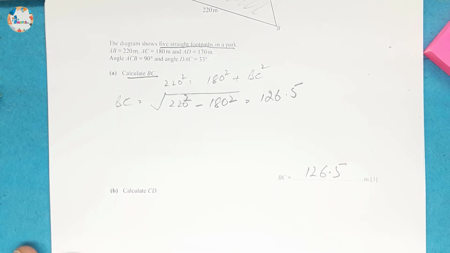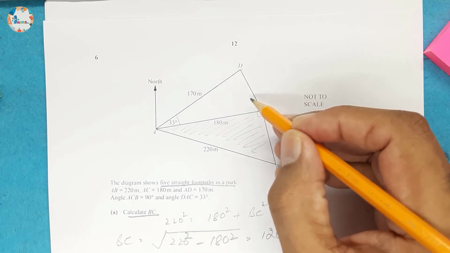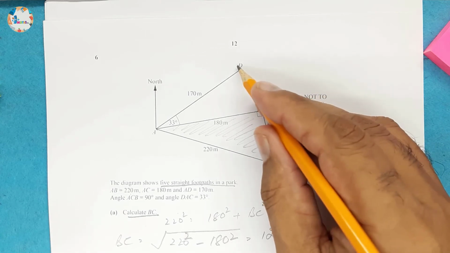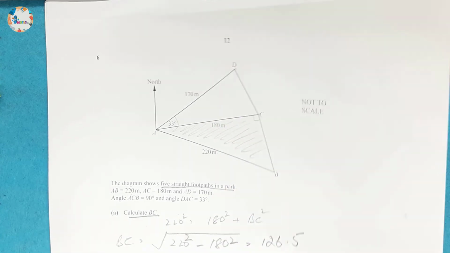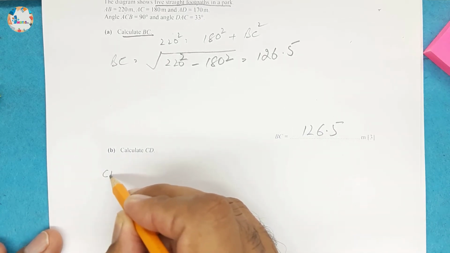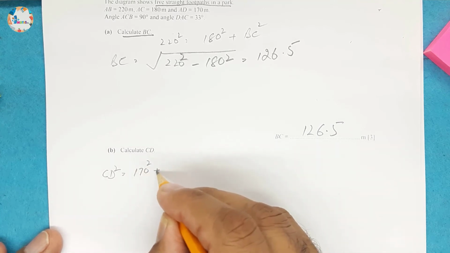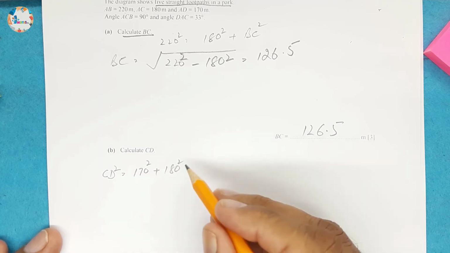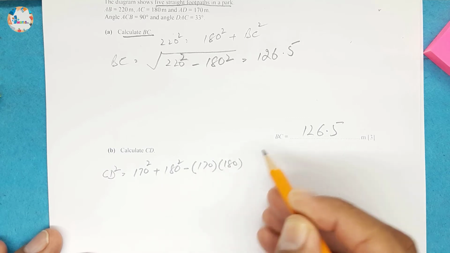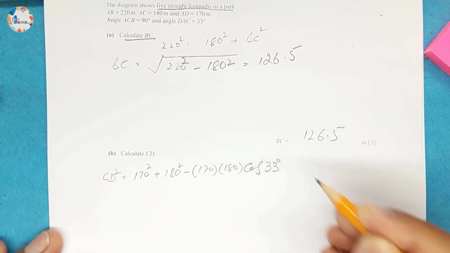Then calculate CD. CD is basically this side, for which we can apply the cosine rule. So CD squared will be equal to one side, which is 170 squared, plus the other side, which is 180 squared, minus one side into other side, and cos of angle 33 degrees.